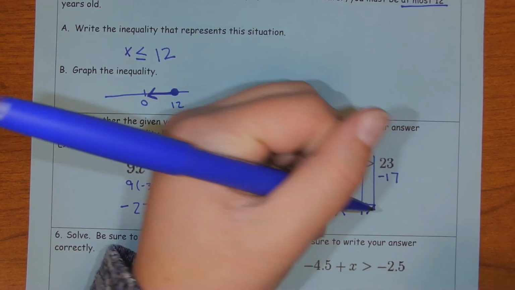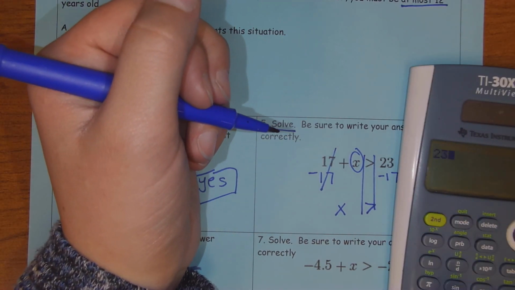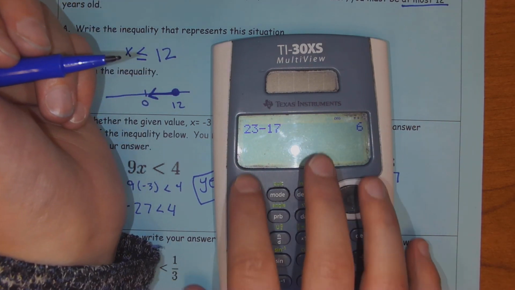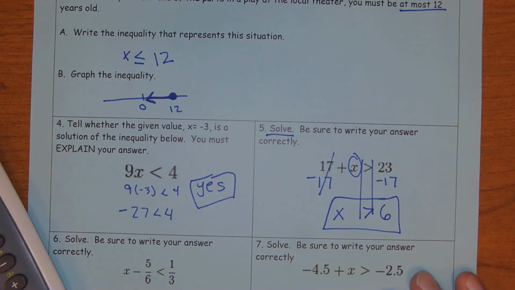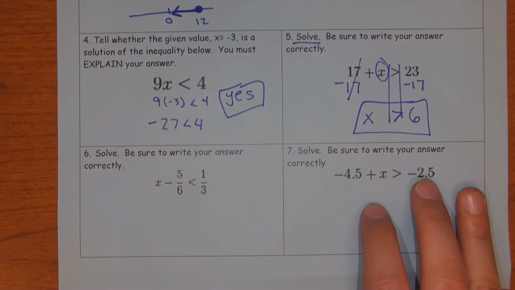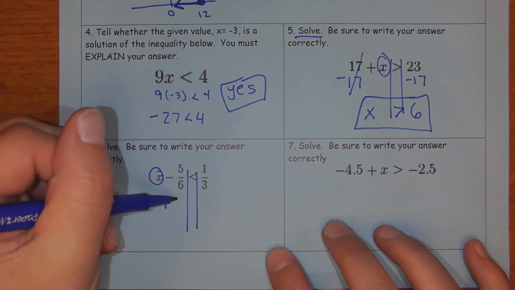And x is greater than 23 minus 17. 6. X is greater than 6. Number 6. Railroad track, circle the variable, you're going to add 5/6.